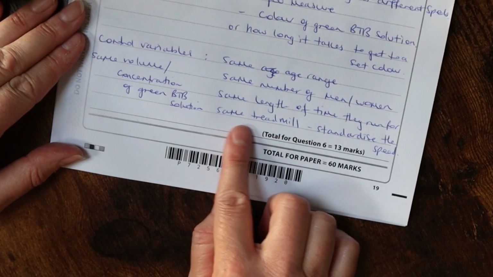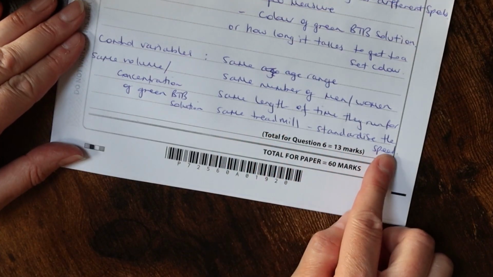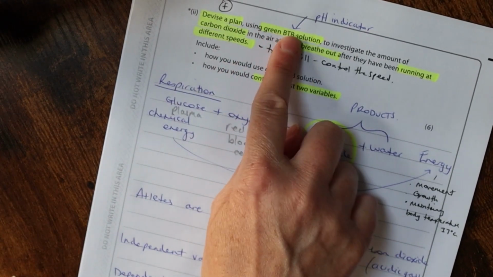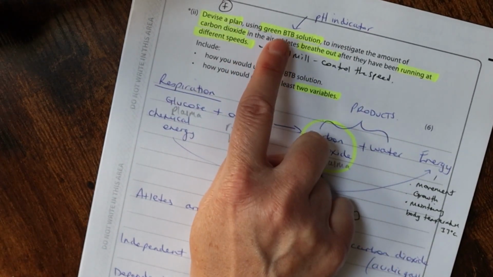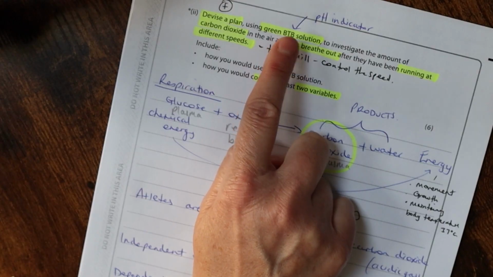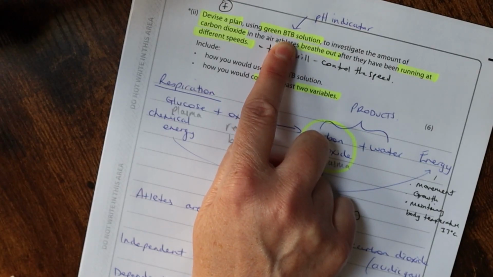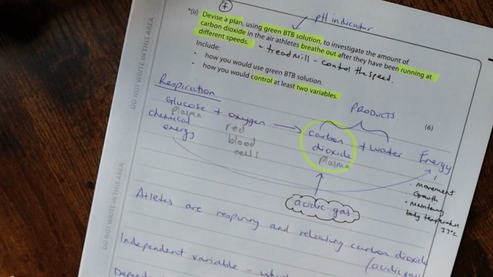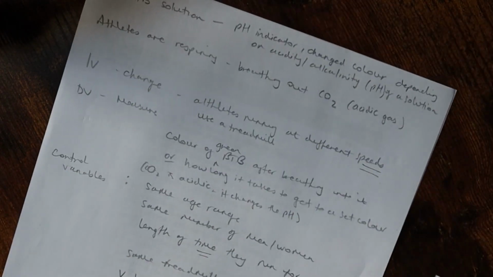It's worth saying here again, you want the same treadmill, again, to standardise the speed. And then in terms of the actual solution, what needs to be the same here? So you need the same volume of solution used. You'd want the same concentration of this green BTB solution used as well. So I'll just show you the mark scheme, just in case there's anything that I've missed on here.